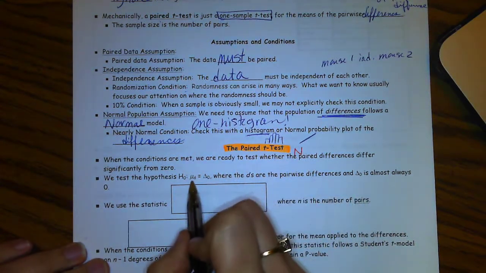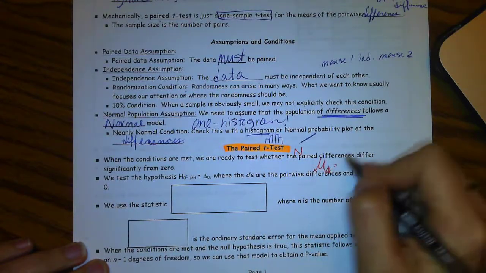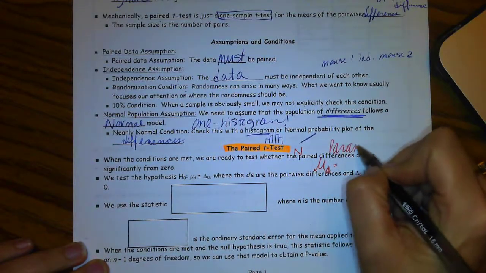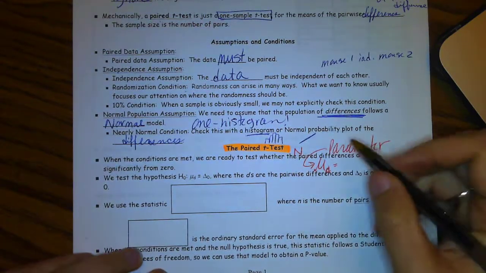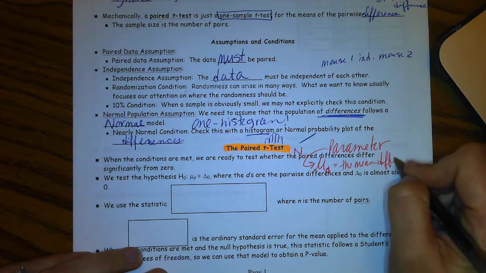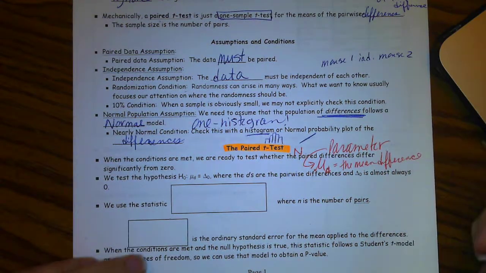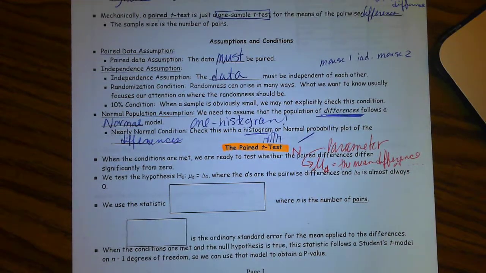We test the hypothesis with mu d. So mu d is going to be our parameter. This is going to be our parameter of interest now, and that d stands for the differences. So this would be the mean difference, where we have the mean of this group and the mean of that group. This will be the mean difference of, and then whatever we're talking about.